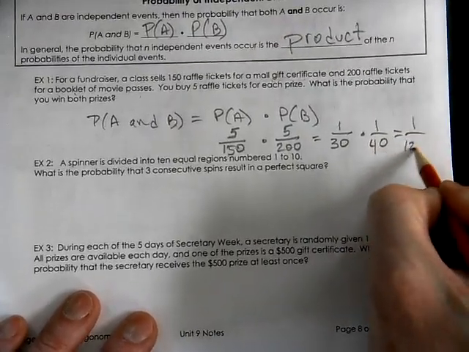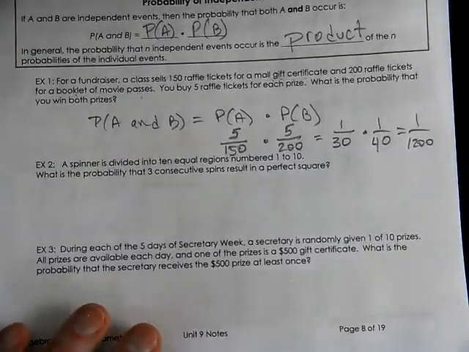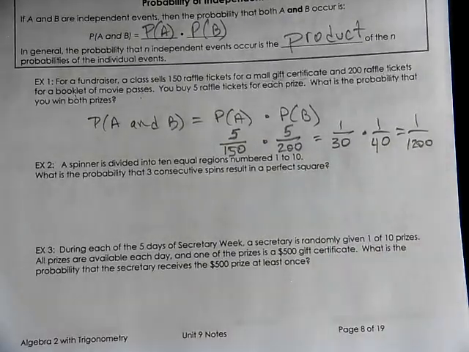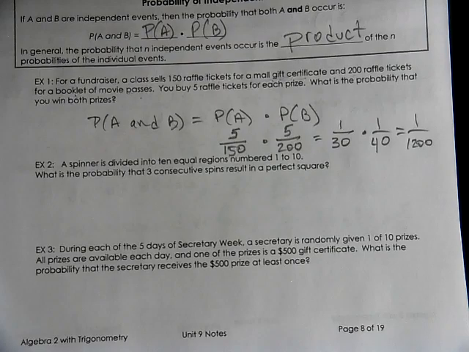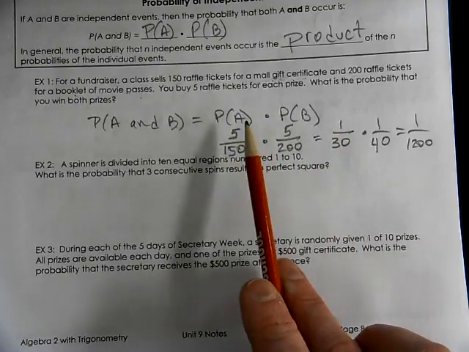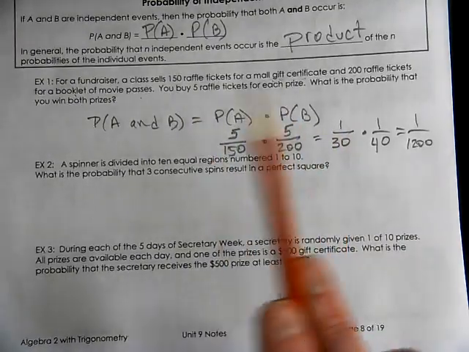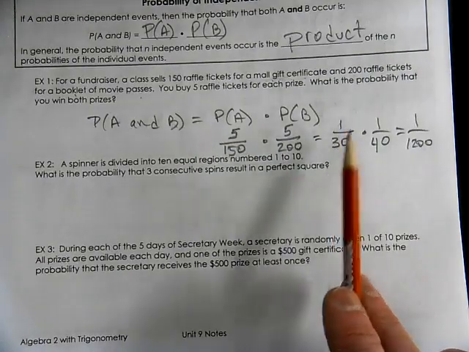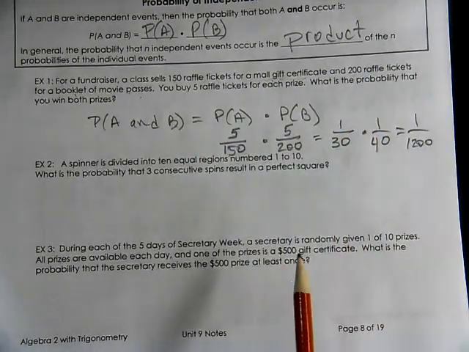And you can calculate this out without a calculator. 3 times 4 is 12, and 0, 0. When you multiply, put those at the end. So you have a 1 out of 1,200 chance. So you can see that winning one of the awards, one of the raffles, is much easier than actually trying to win both.